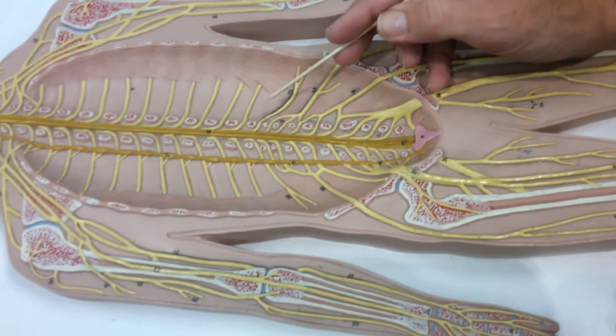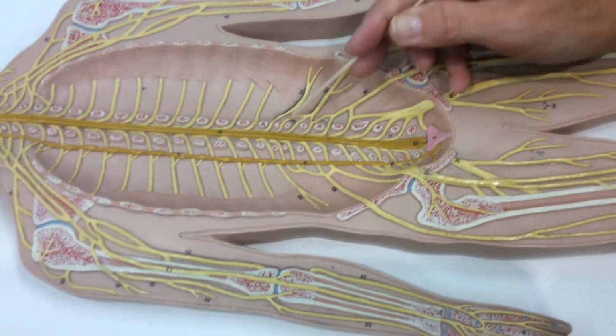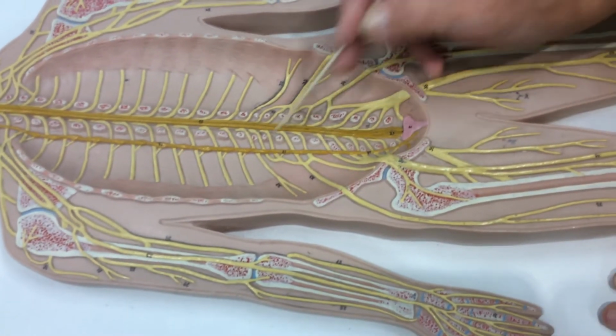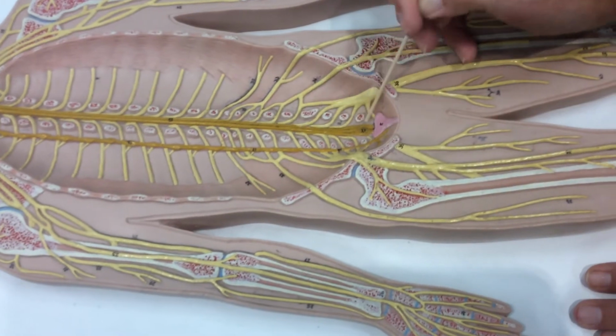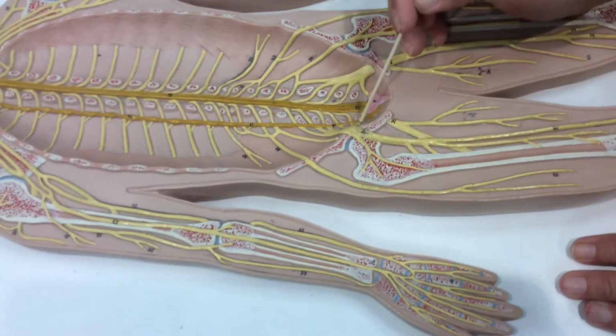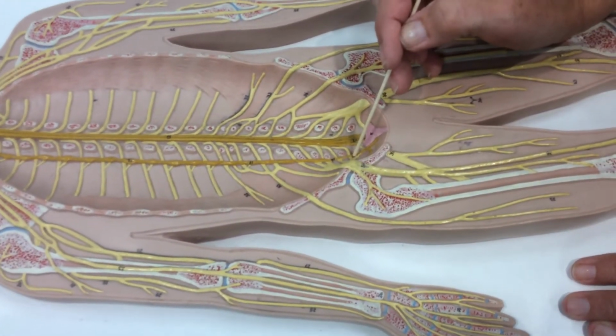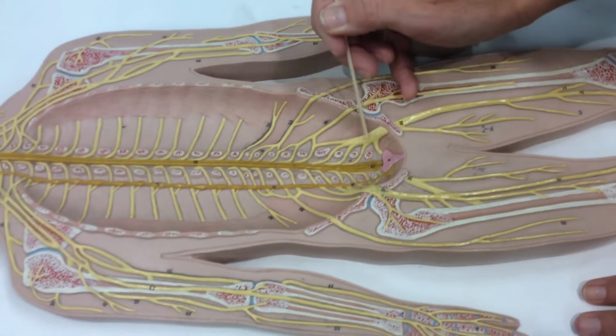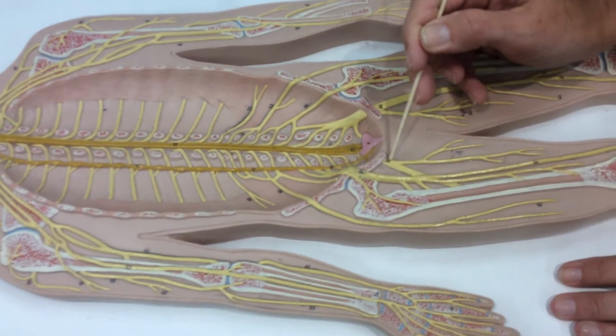So lumbar is T12 to L1, isn't it? So we'll call this lumbar plexus. We'll call this sacral, and we'll try and ignore the fact that it looks like the femoral nerves coming out of the sacral plexus. But this is sciatic, and it's hidden on this side.